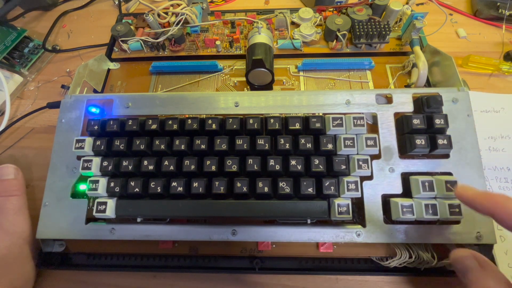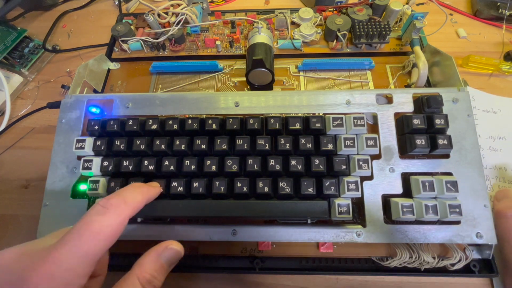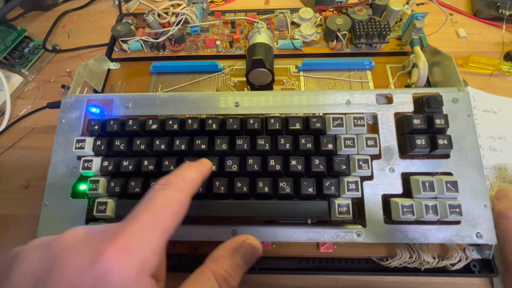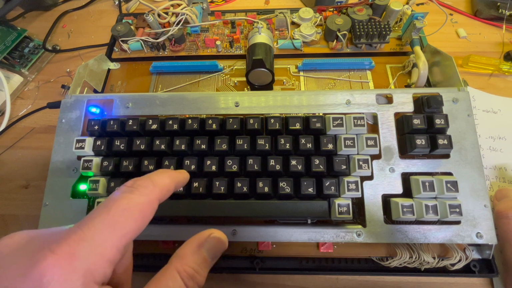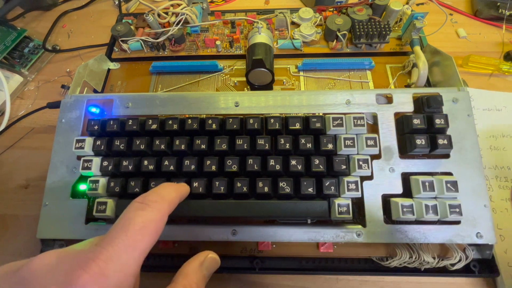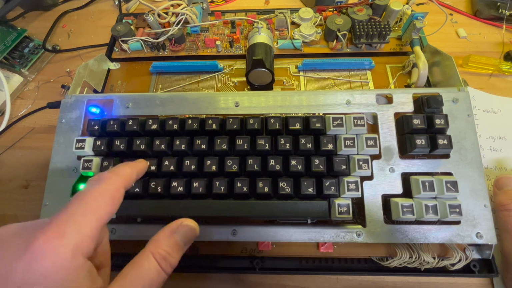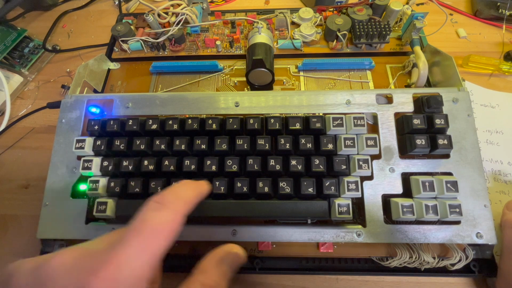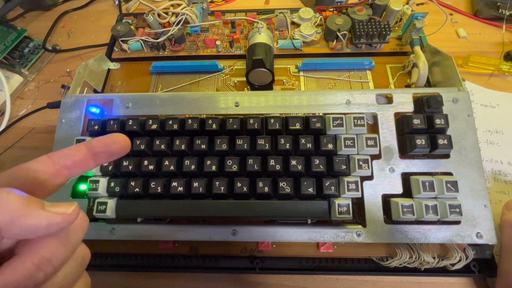Let's cancel. Every key seems to be working. P, I had the problem with P before. A just got a little bit stuck there.